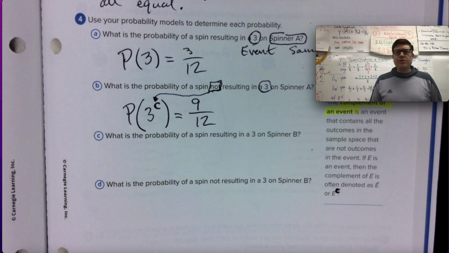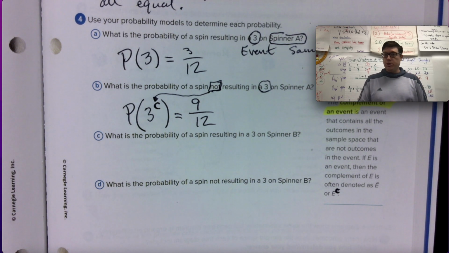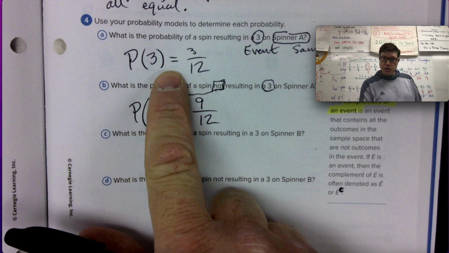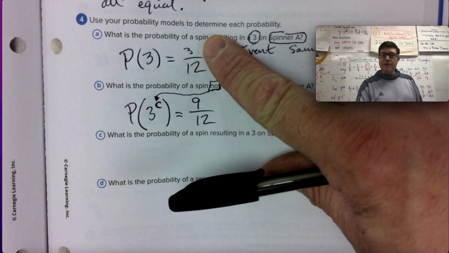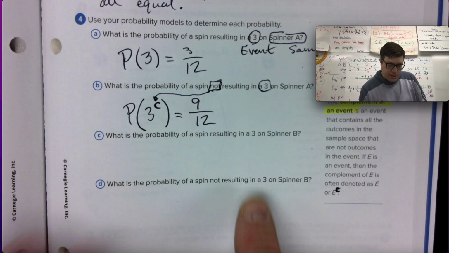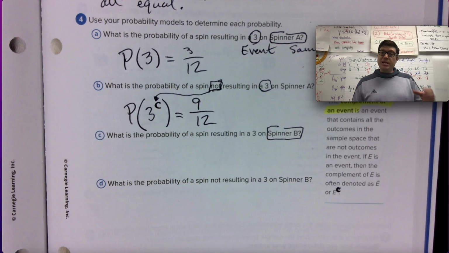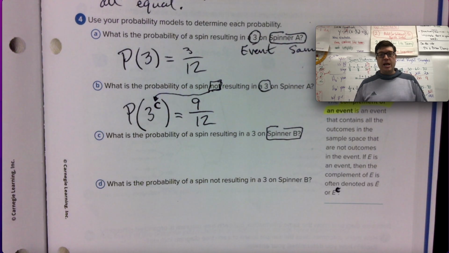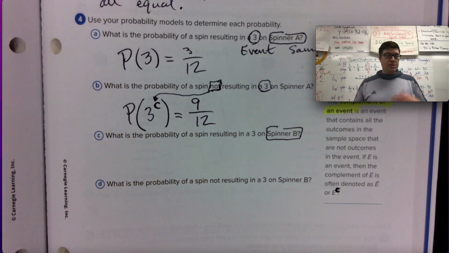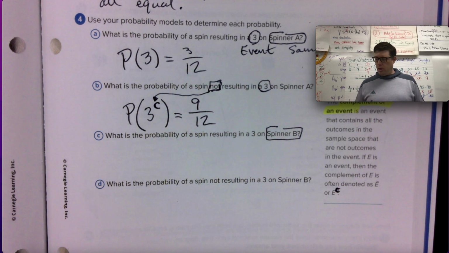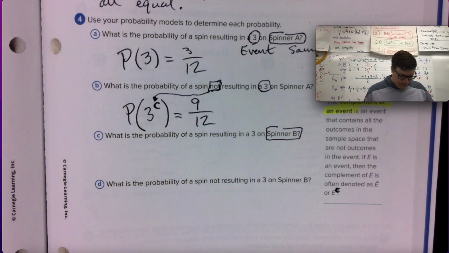Will you do the same thing for 4C and 4D? Will you make sure to write the notation? Will you make sure to write the probability fraction? But you're going to use the sample space of spinner B to do that. Please do 4C and 4D in the next one, okay? Go ahead and pause or skip forward 20 seconds. I'm going to go ahead and keep writing, but you should do the math and then check what I wrote, and we'll come back and compare notes, all right? So here goes 4C and 4D.